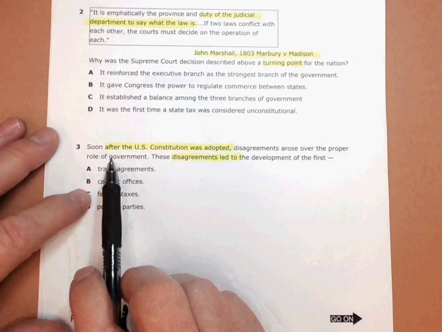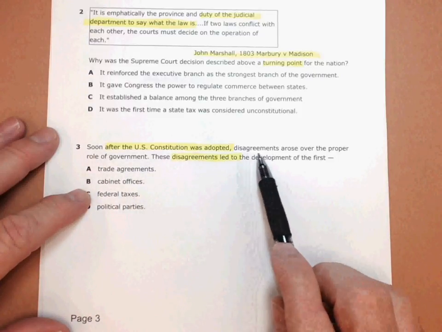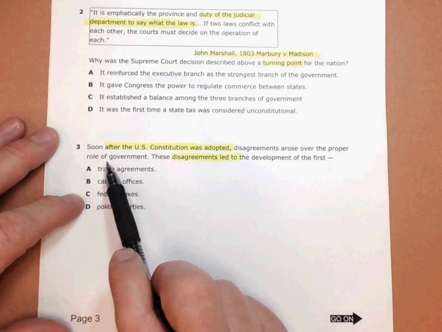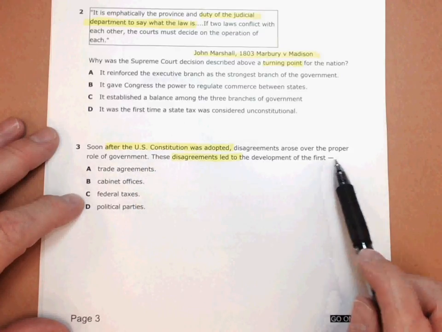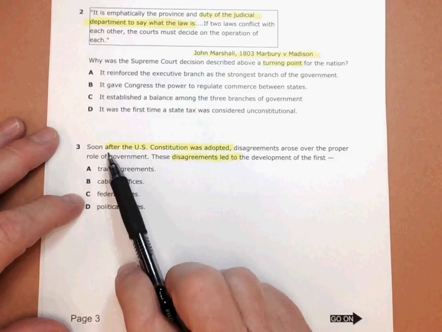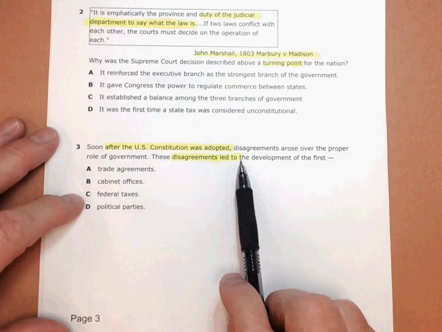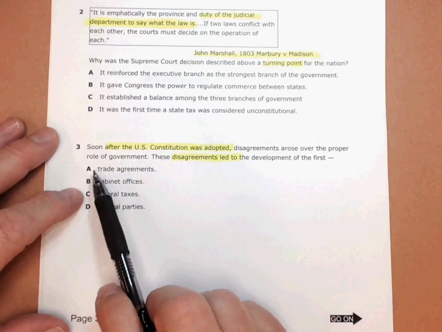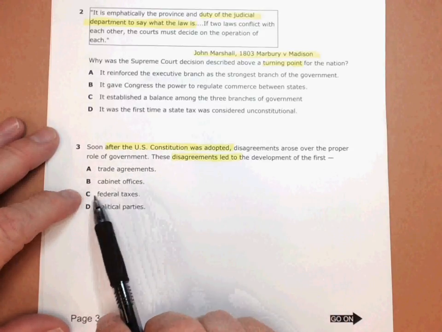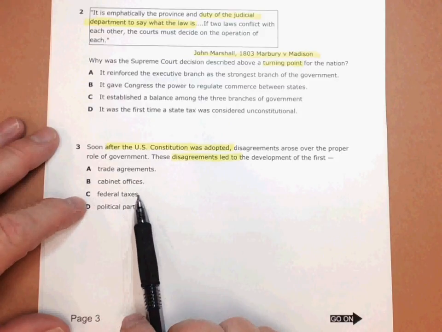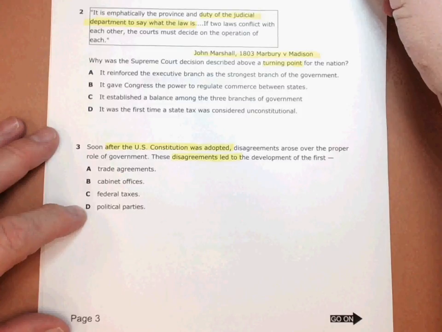Number 3, soon after the U.S. Constitution was adopted, disagreements arose over the proper role of government. These disagreements led to the development of the first... Please highlight after the U.S. Constitution was adopted, disagreements led to. And your choices: A, trade agreements, B, cabinet offices, C, federal taxes, D, political parties. Please choose your best answer.